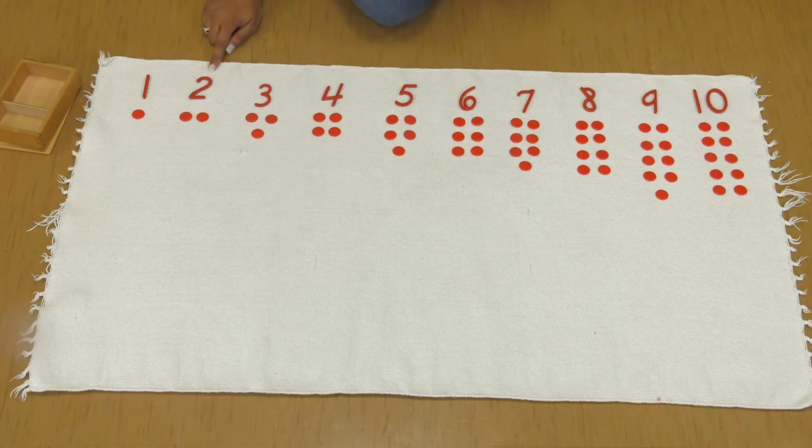But let's look at number 2. I have 2 counters. I think I can share with a friend. One for me, one for a friend. So this number would be even because I can give one to another person. 1 is odd, 2 is even. Let's look at 3 and 4. 3, well, I could share with 3 other people, but I have 4 friends.